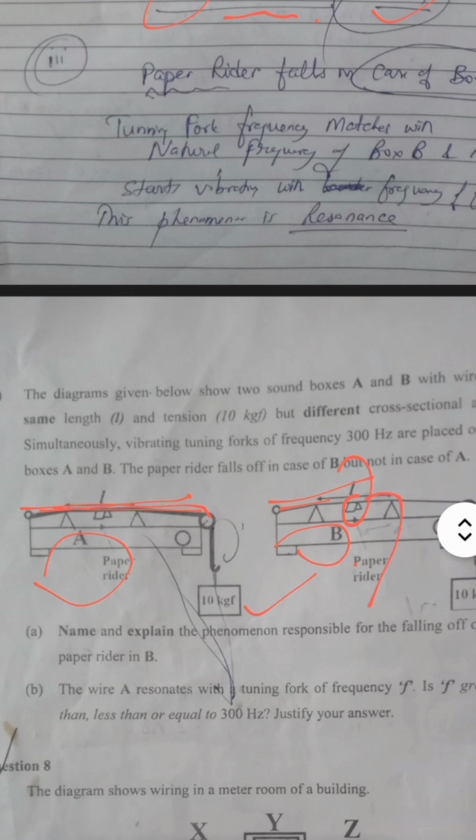So the paper falls off in case of B because the natural frequency of the tuning fork, 300 Hz, matches with the natural frequency of the sound box, and it starts vibrating with higher amplitude due to resonance, and the paper rider falls off. But the frequency of the tuning fork of 300 Hz does not match with the frequency of this box, and so there was a forced vibration, but not a resonance vibration. So there is no large amplitude of vibration, and so the paper did not fall.